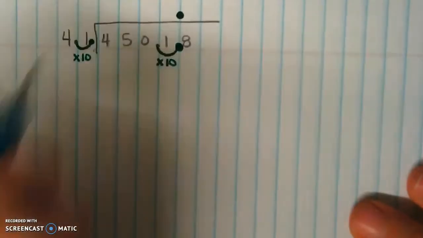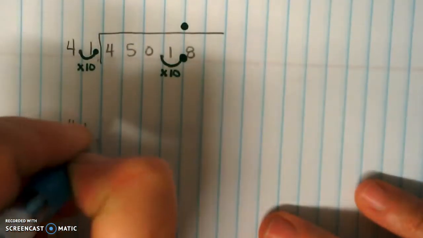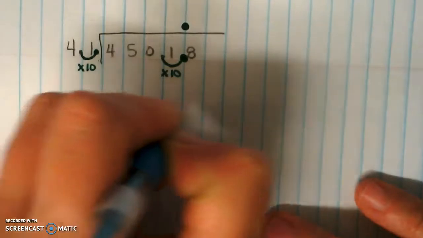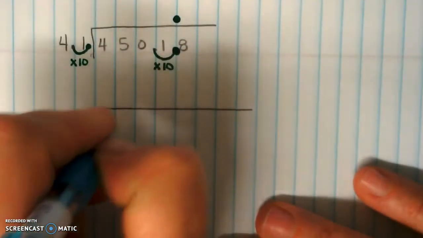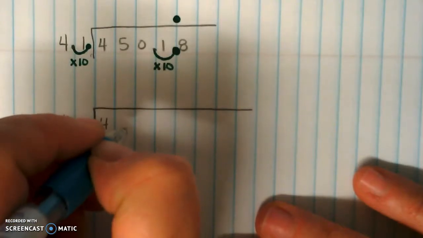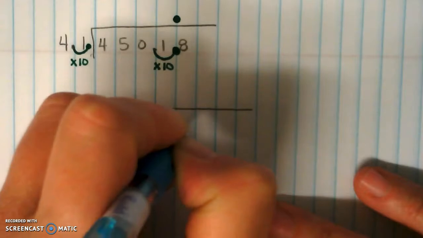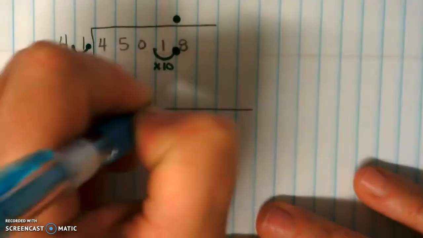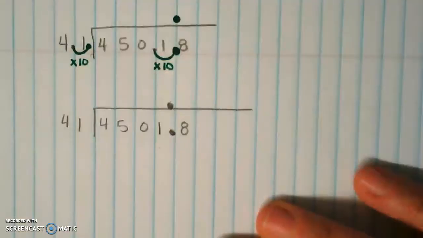So I'm going to go underneath this problem right here, and I'm going to write 41, because that's what happened to my divisor when I multiplied by 10. And now I have 4,501.8. And let's make sure we are showing that decimal right above in our quotient line.